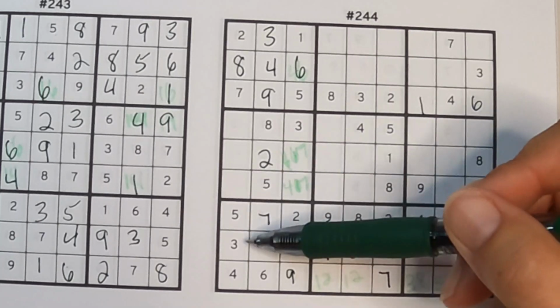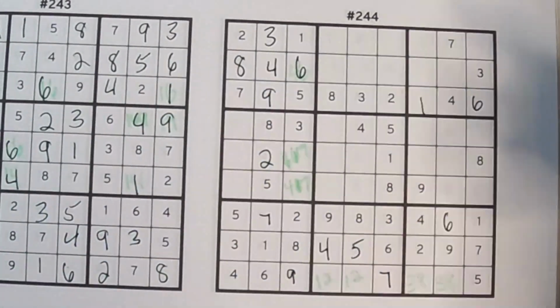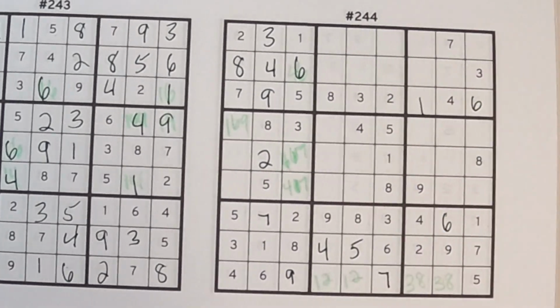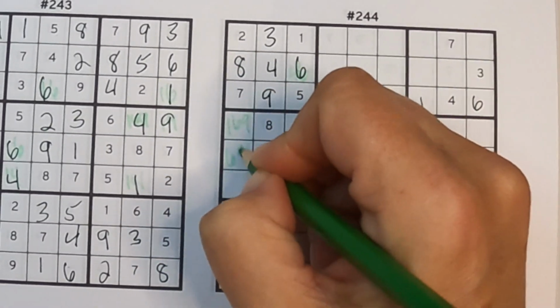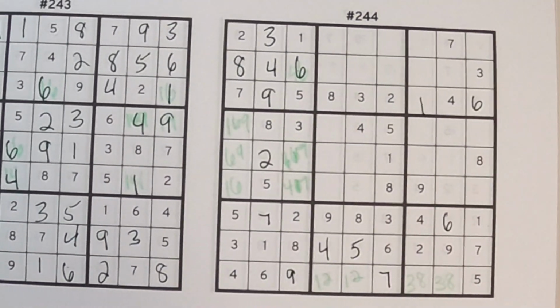For this column, we're missing 1, 6, and 9. No help here. 1, 6, 9. 1 here, so 6, 9. 9 here, so 1, 6.